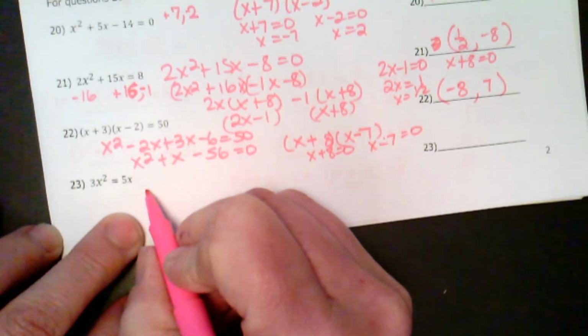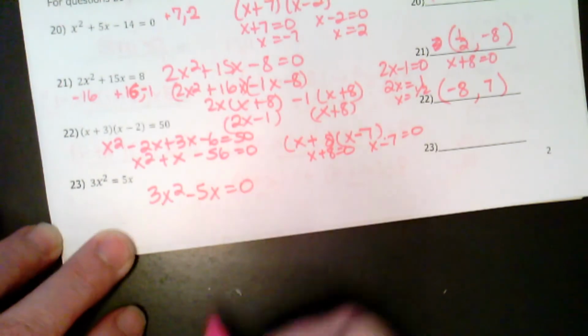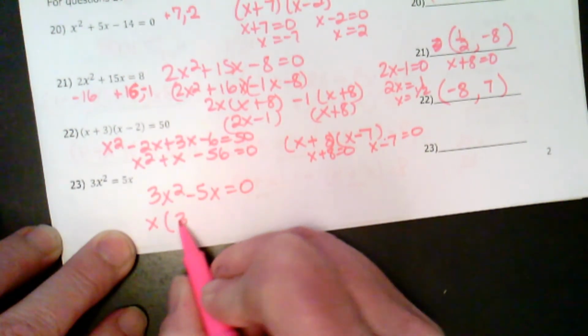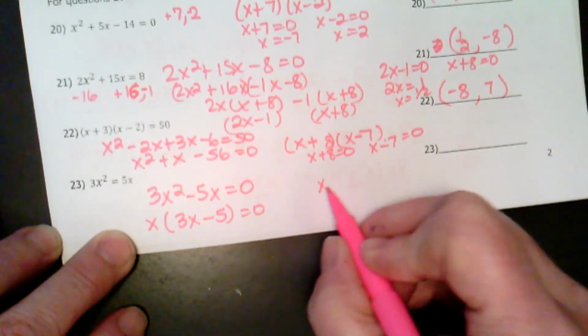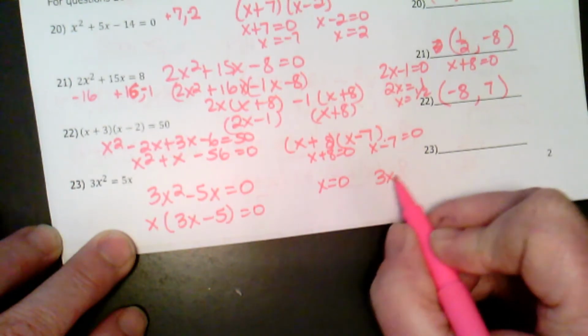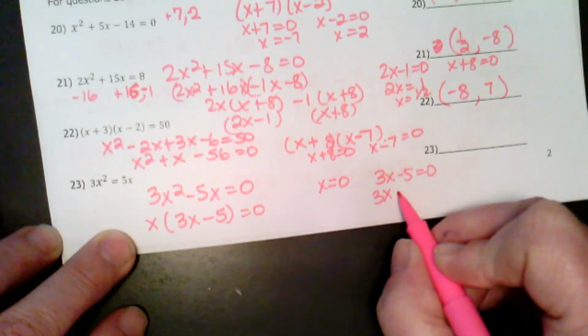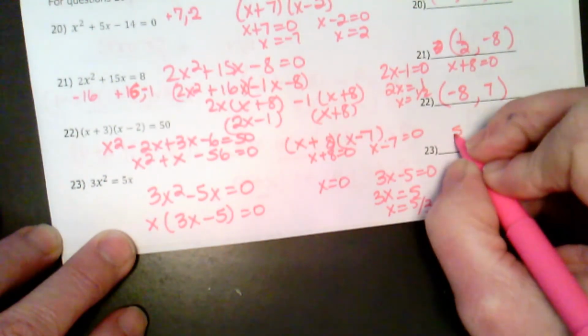23. Bring everything all on one side. Factor. Set both to 0. So x can be 5/3 or 0.